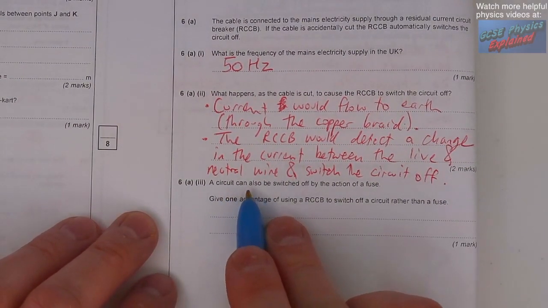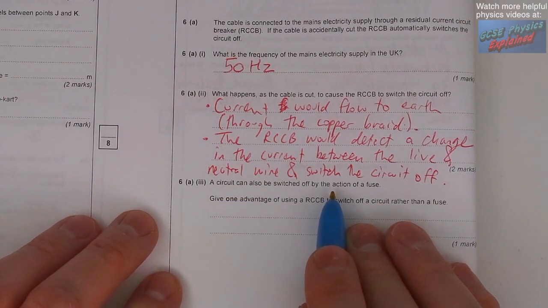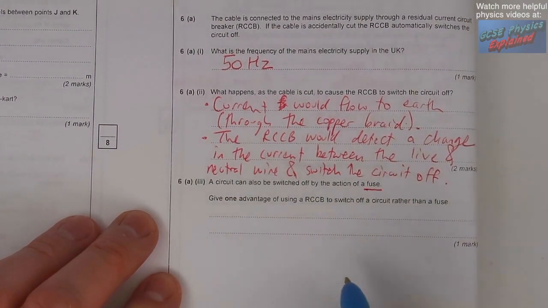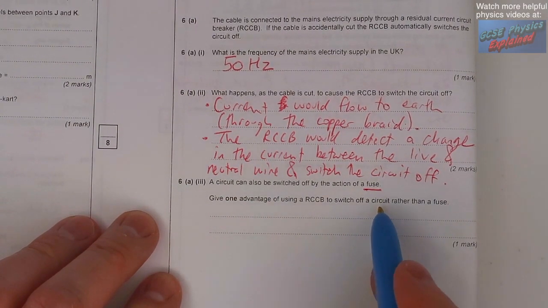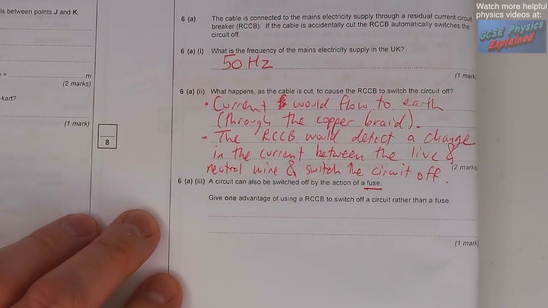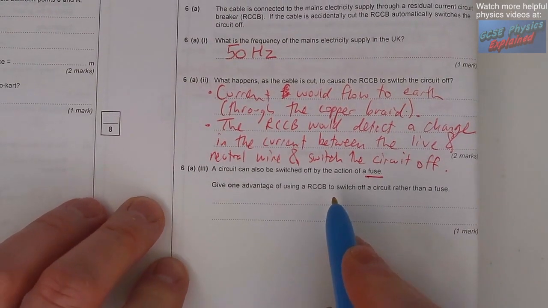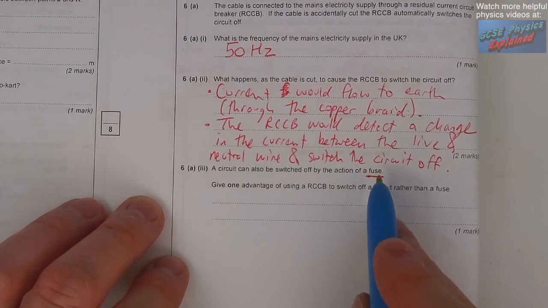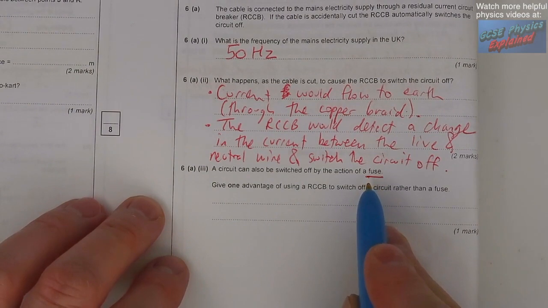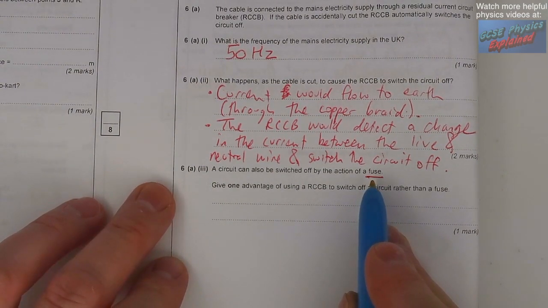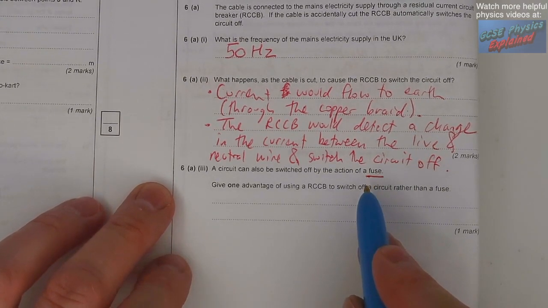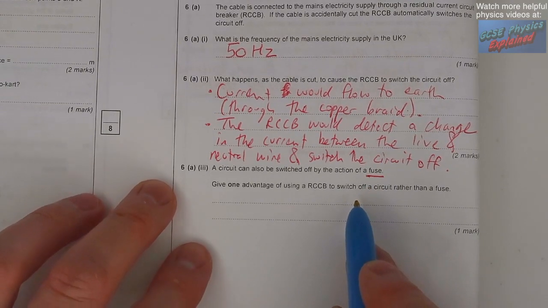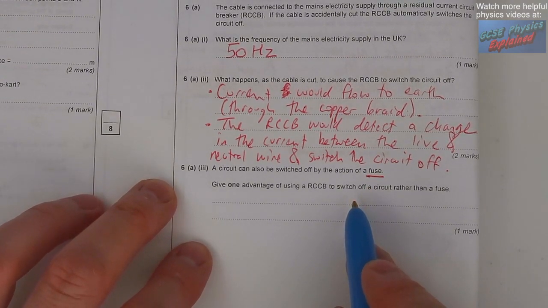Next question. A circuit can also be switched off by the action of a fuse. Give one advantage of using a circuit breaker to switch off a circuit rather than a fuse. Well, a circuit breaker can simply be reset. Once a fuse has blown, then you've got to replace the fuse. And if you haven't got a replacement fuse, you're going to have to go down to B&Q or somewhere else and buy one, which is a massive inconvenience if it happens at night time.